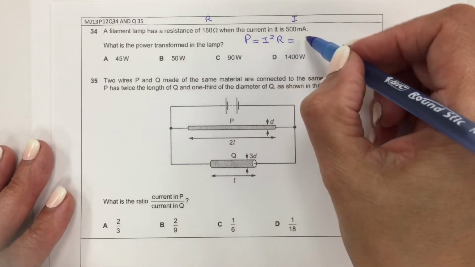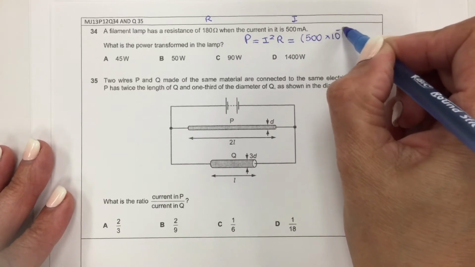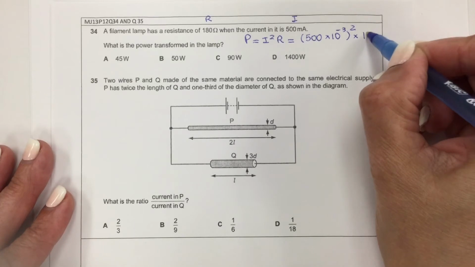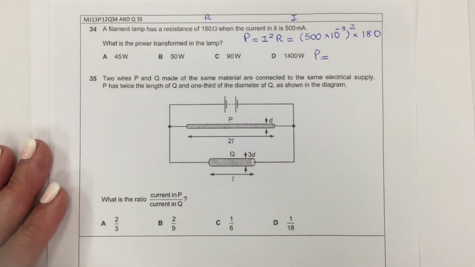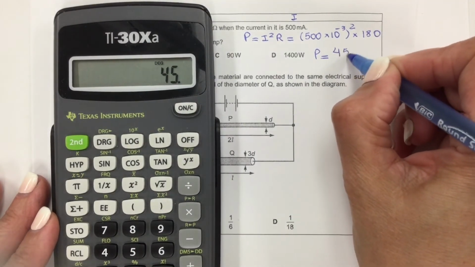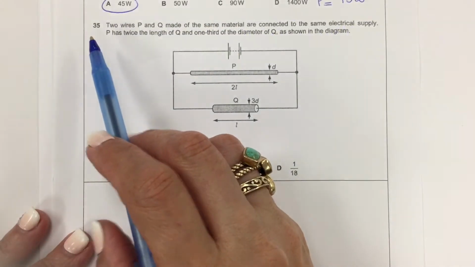So my I is 500 times 10 to the minus 3, squared, times R, which is 180. So I'm going to use my calculator to get the result. Okay, so this is 500 times 10 to the negative 3, squared, times 180. 45 watts. Option A.